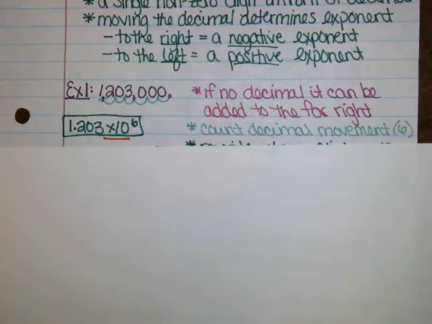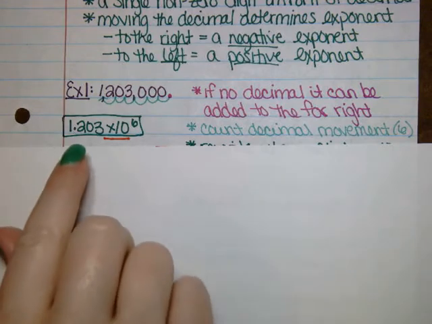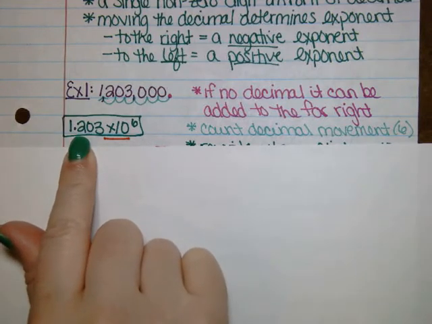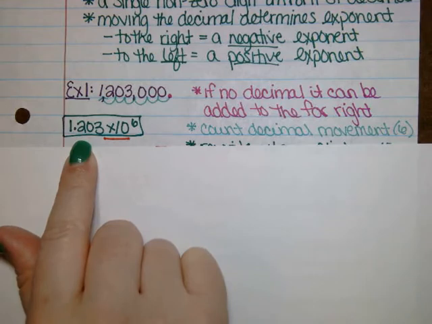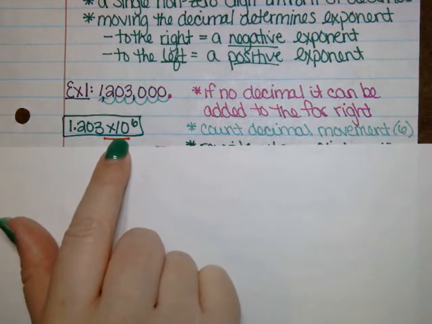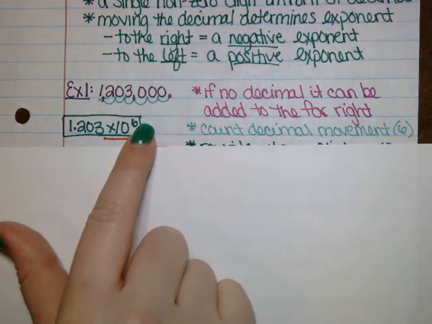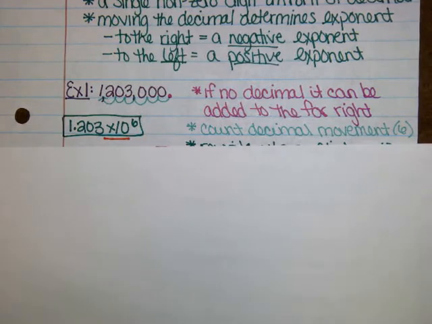So since I moved it to the left 6 places, I'm going to have a positive exponent. So my final scientific notation is going to be 1.203 times 10 to a power, or to an exponent, of 6.